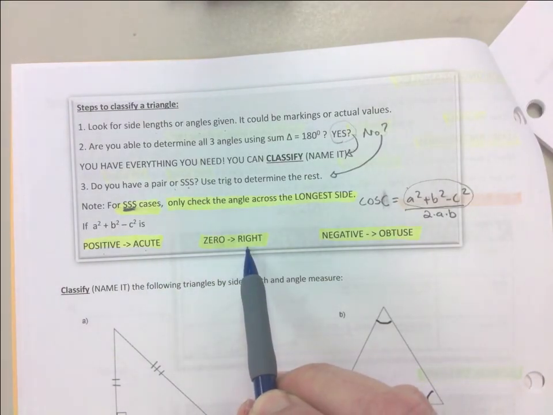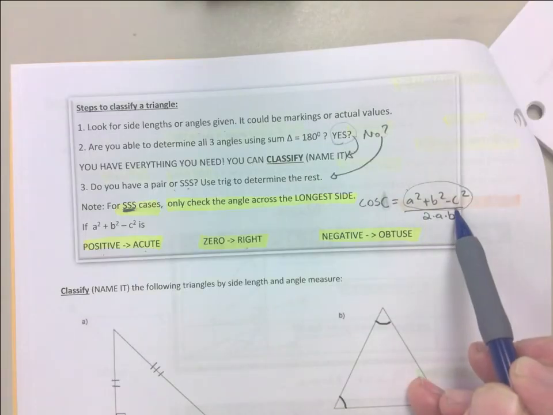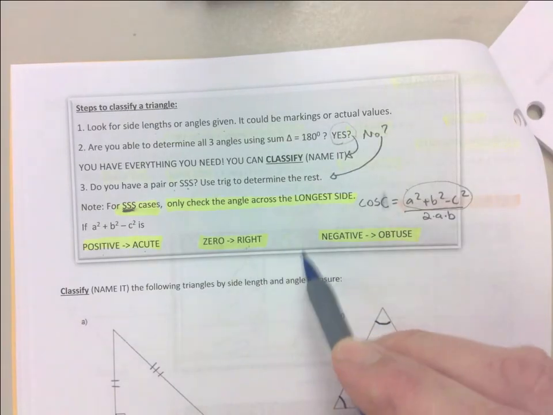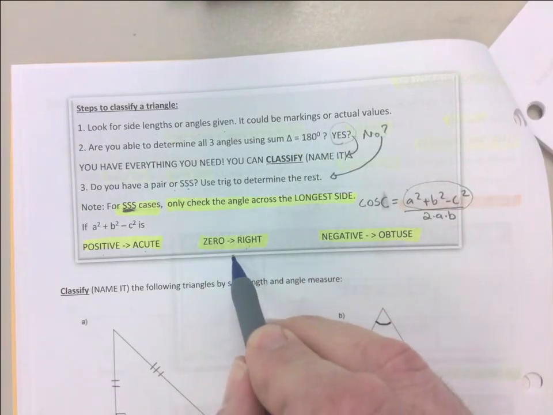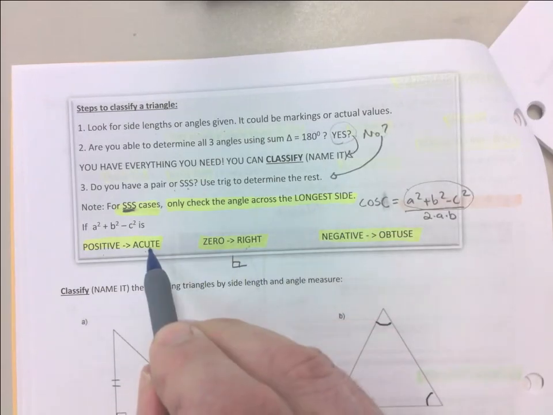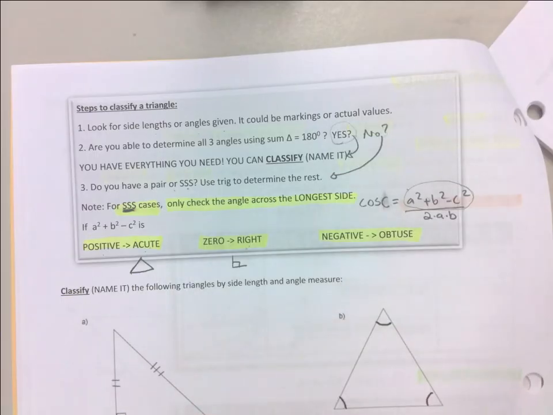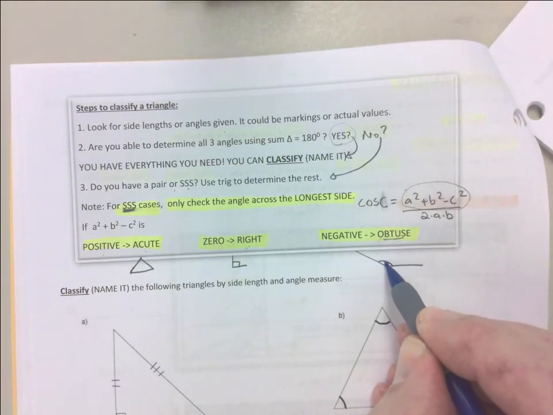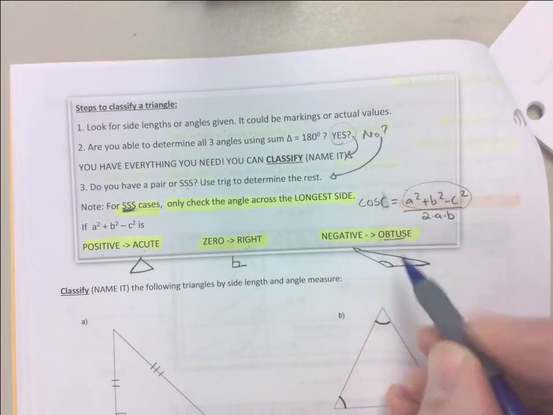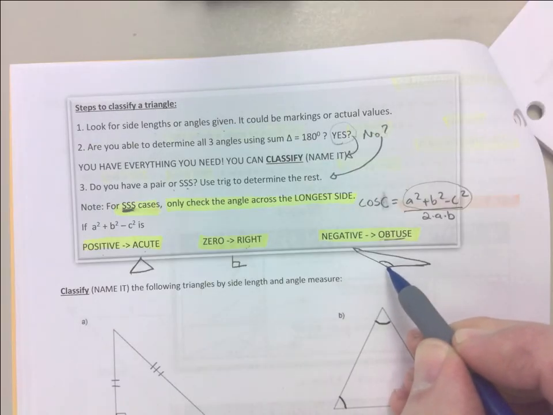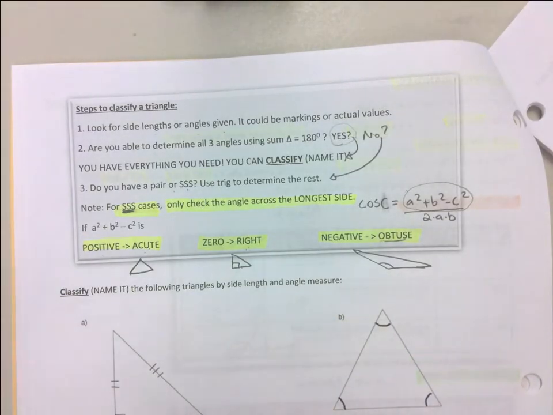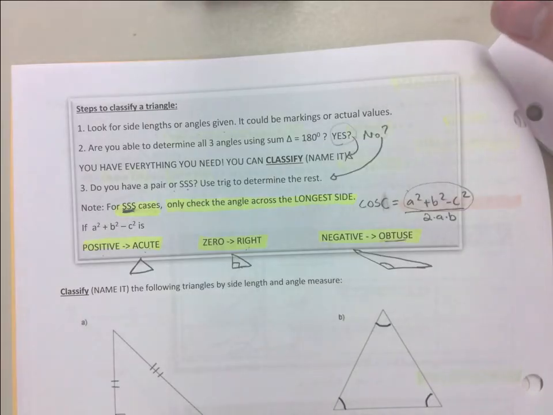If it's 0, if you plug this in, you're like, what? I got 0? What's going on here? You've got yourself a right triangle. Okay. If it's negative, it's obtuse. So right would be, there's a 90. Acute is just one of those triangles where all of them are less than 90. Obtuse, you would have a triangle where one of these is greater than 90, right? So that is what we're talking about here. If you have to use trig, you don't have to use trig very often, to be honest.